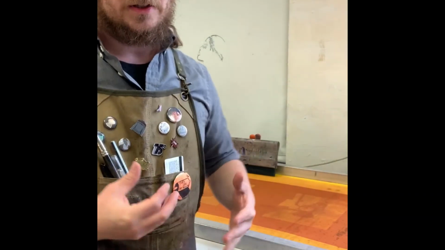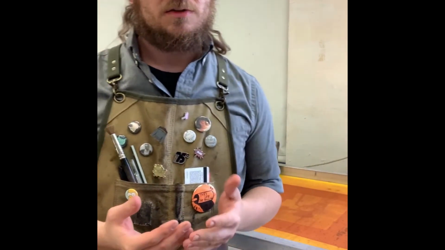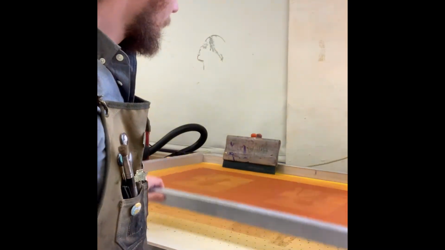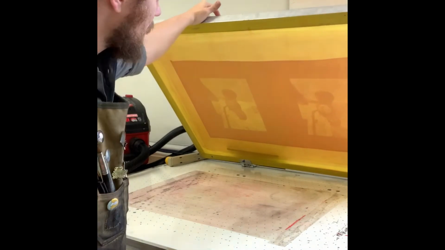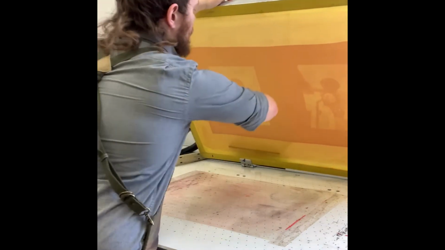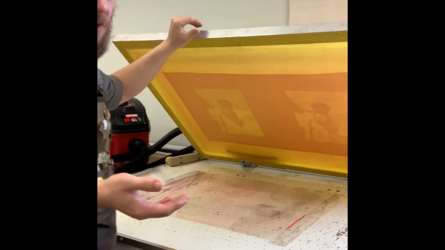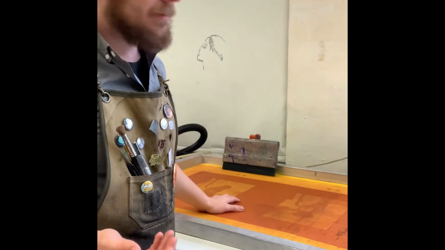So I've got my colors all mixed. I've got my screens all exposed. I've exposed these using the photo emulsion method of preparing a screen. And I've got a nice big screen here, so I was able to get 2 layers on each screen, which is just going to save me a little bit of time. And I'm ready to print.